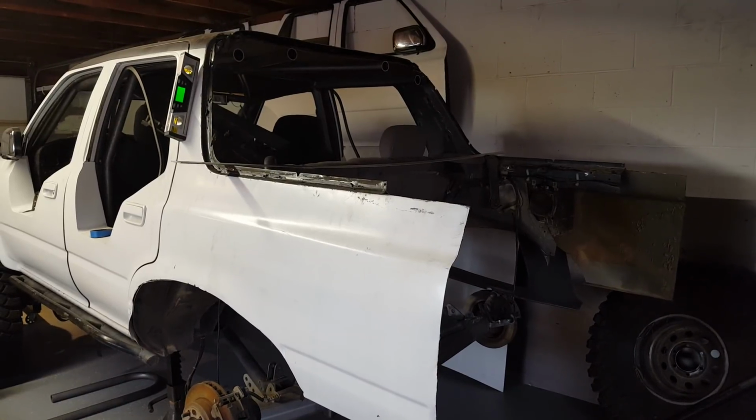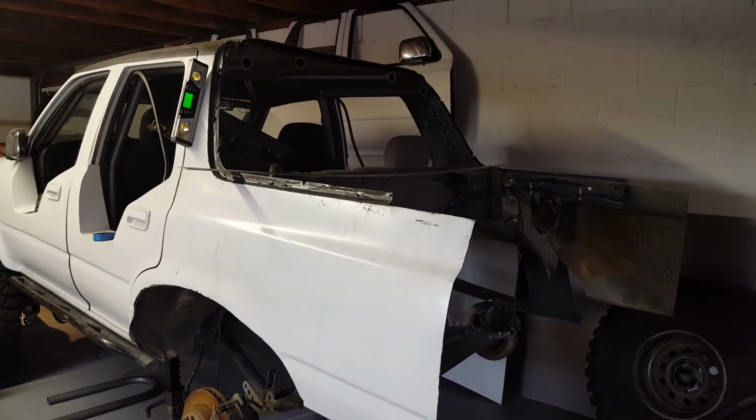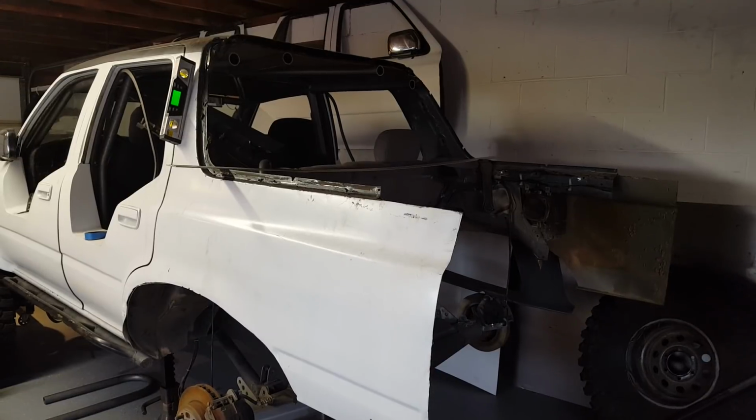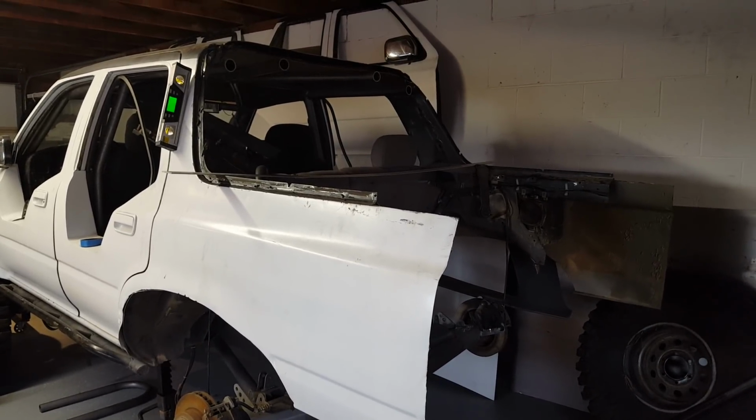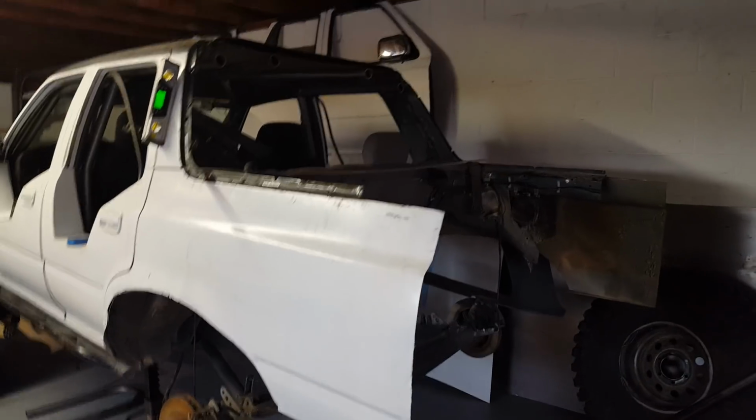Hey guys, I thought I'd share with you how to find the angle of a bend, the arc length of the bend, and where your start and end of bend will be.